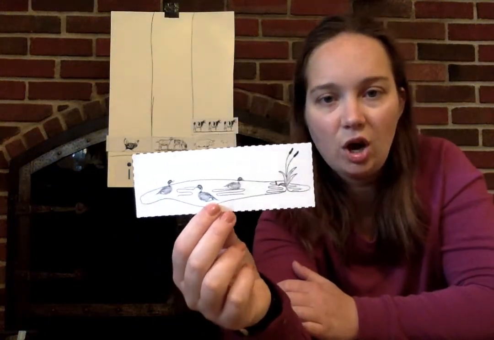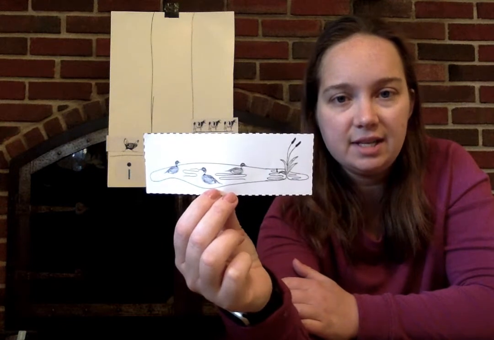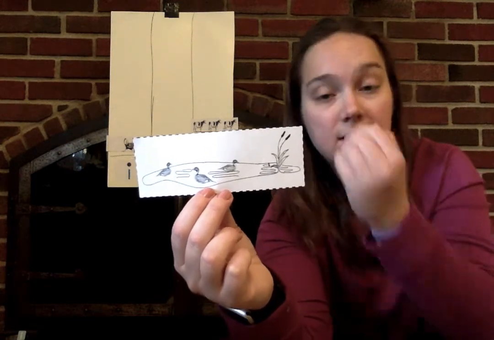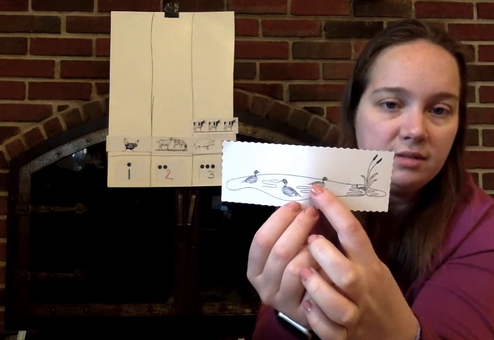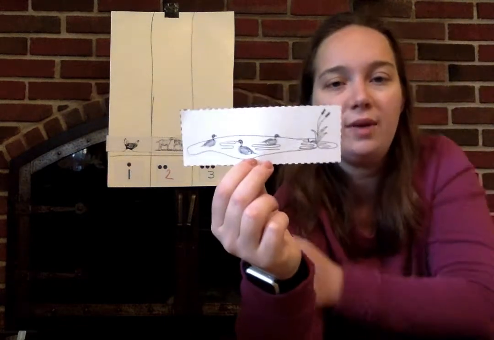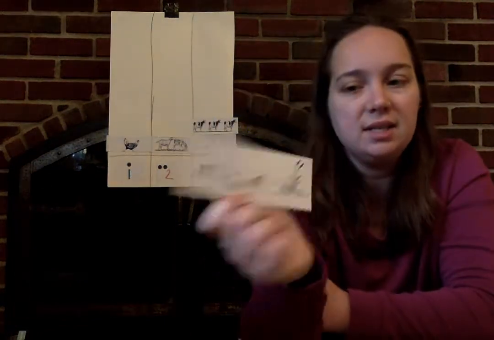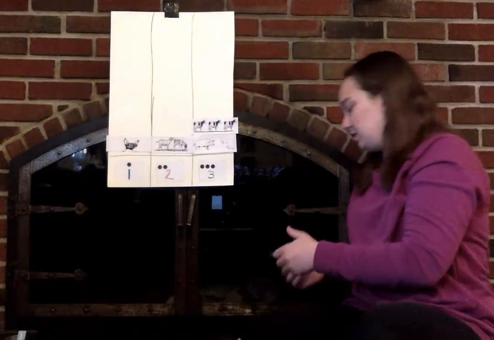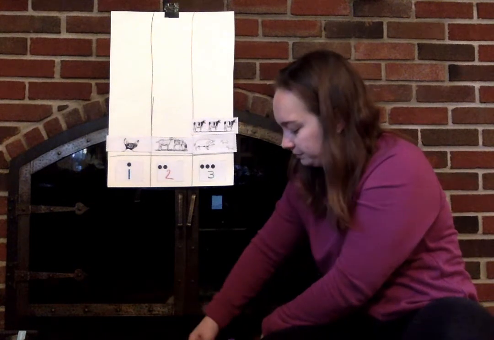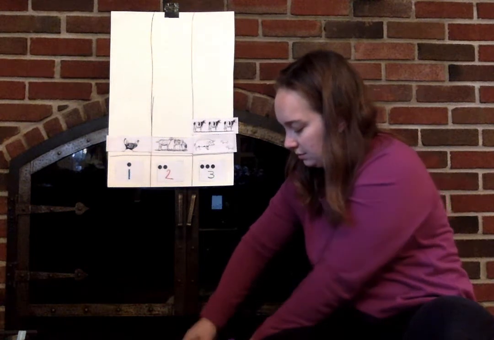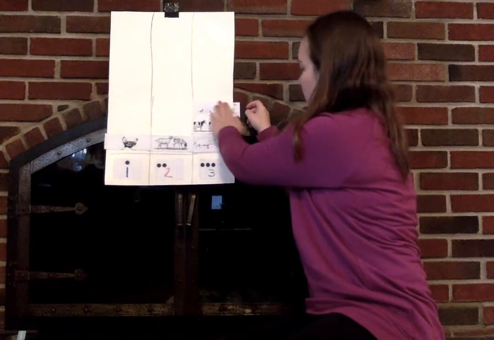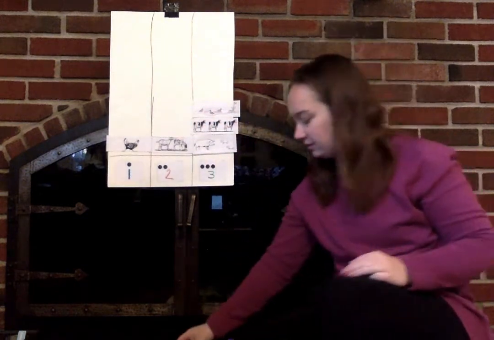These animals are ducks. They're little ducks in a pond. They're swimming in the pond. Let's count how many ducks there are. 1, 2, 3. There are 3 ducks. 3 ducks in the pond. So I'm going to put some glue, and I'm going to put it on my number 3 column. All right.